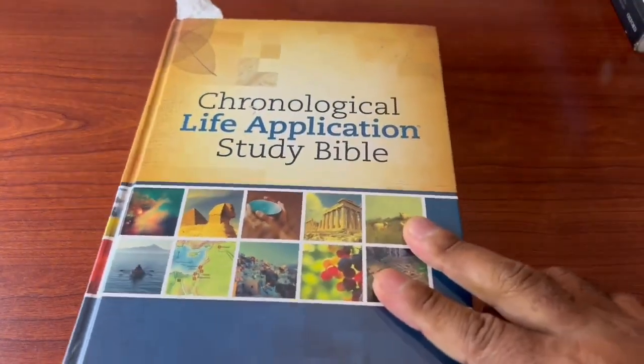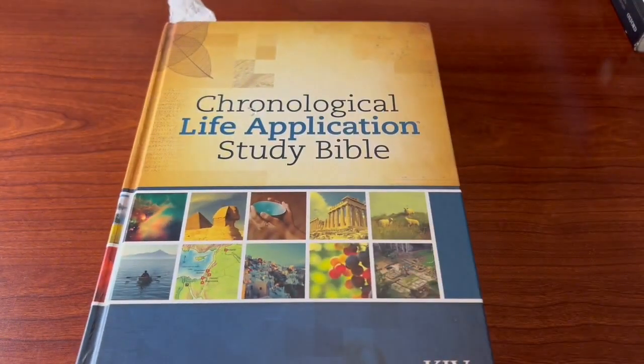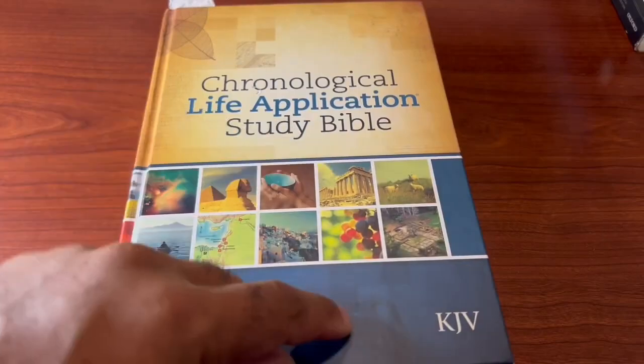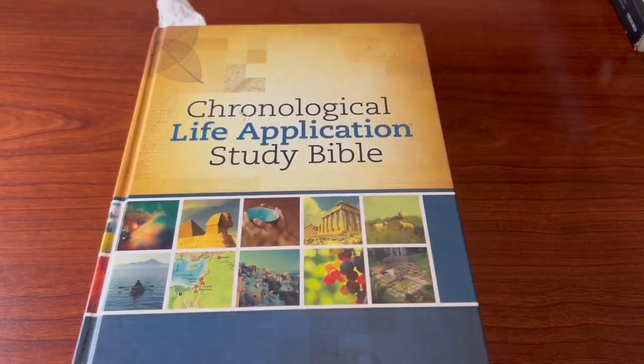Next book is the Chronological Life Application Study Bible in KJV. So this book is good because it gives you the Bible events in the order in which they occurred. That's what chronological means. So that's my main purpose for using this Bible.